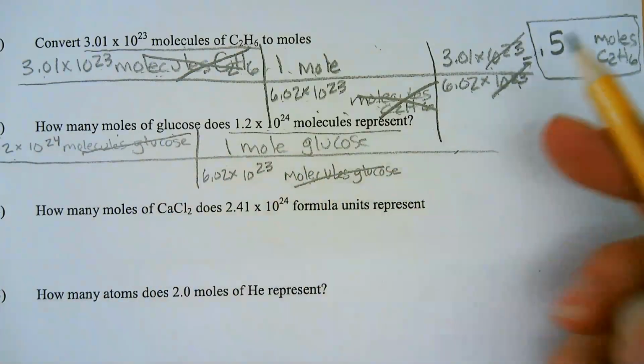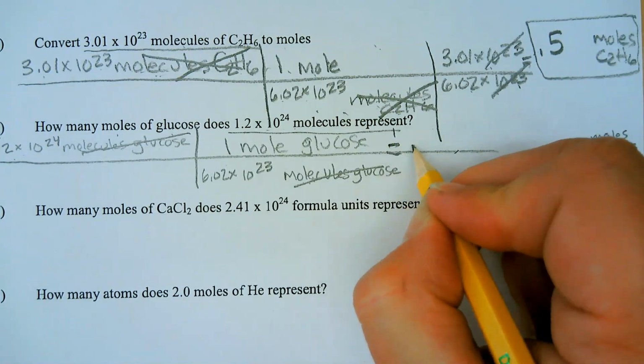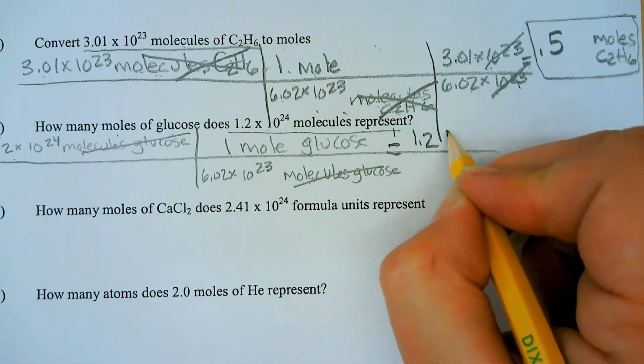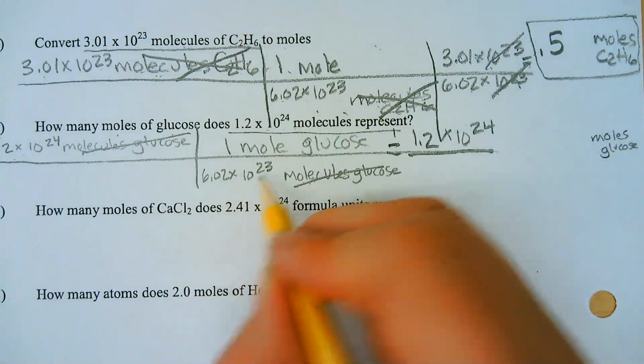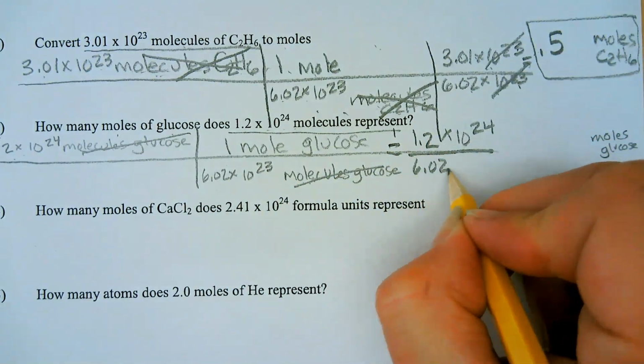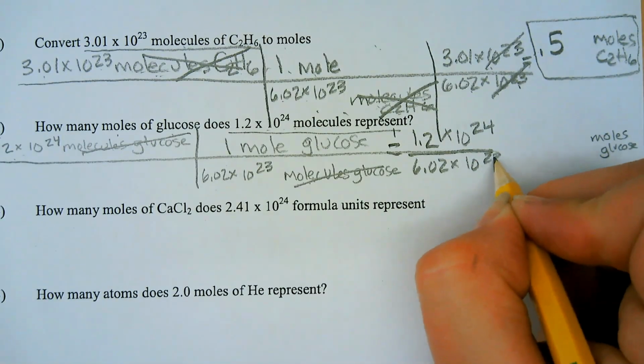That times 1 is 1.2 times 10 to the 24th divided by 6.02 times 10 to the 23rd.